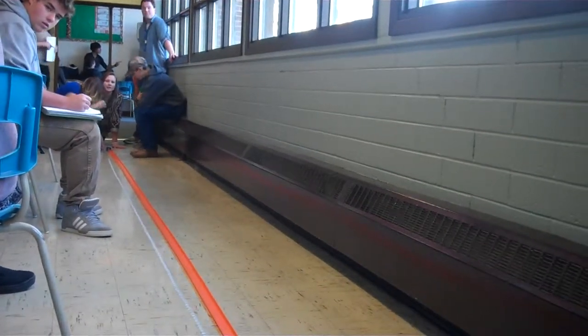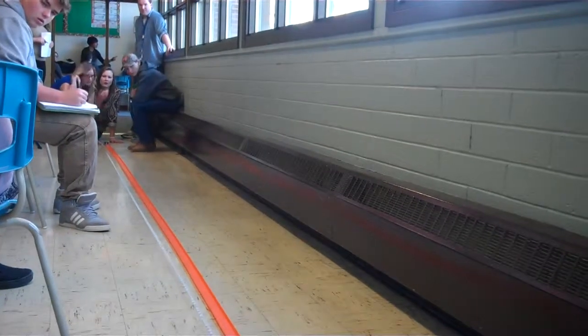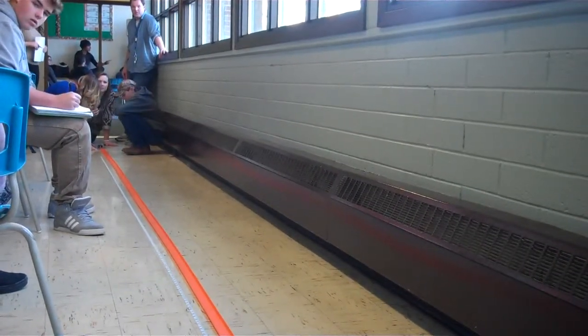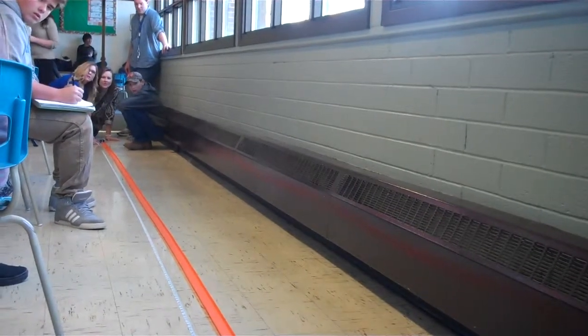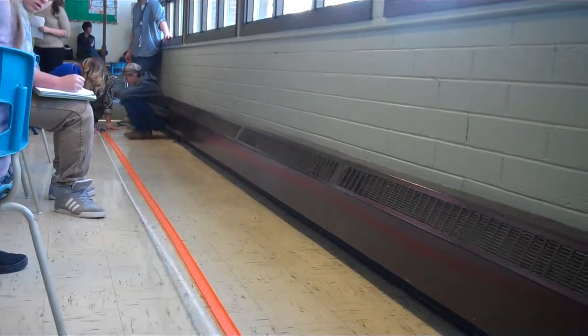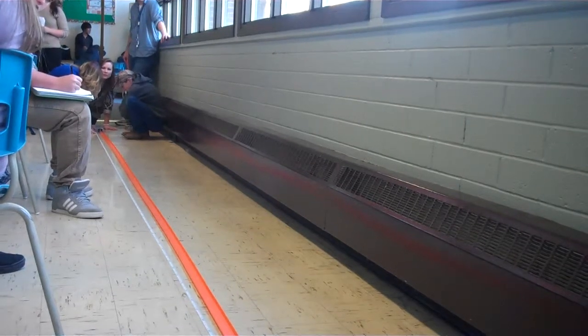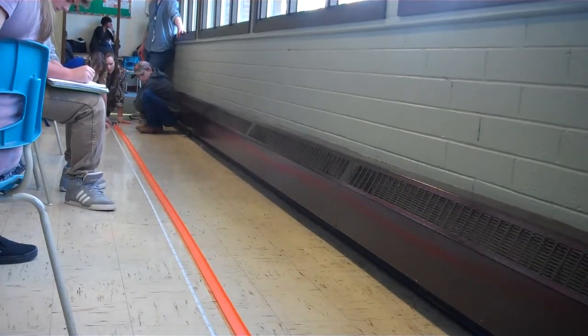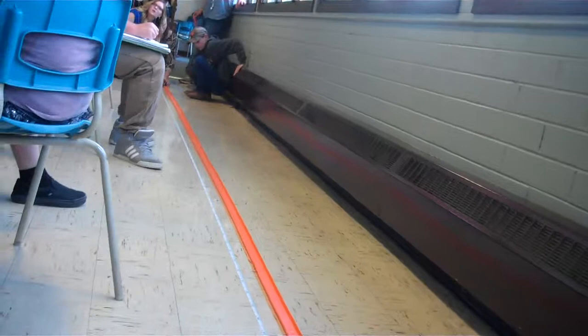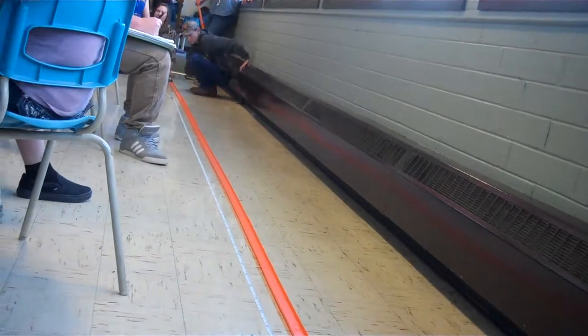Wait, so that's this end, like the end close to us. Oh yeah, 63.5. No, she wasn't holding it in the right spot. It's in feet, so we have to read, but there's meters right there. 59. Exactly. 59. It's feet.